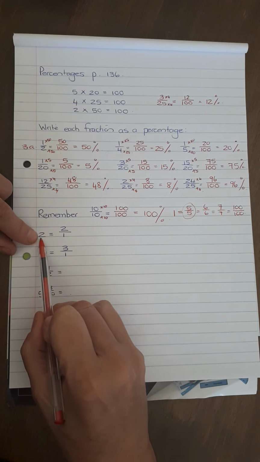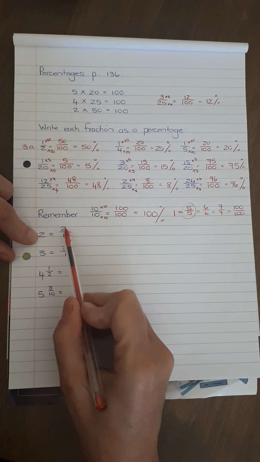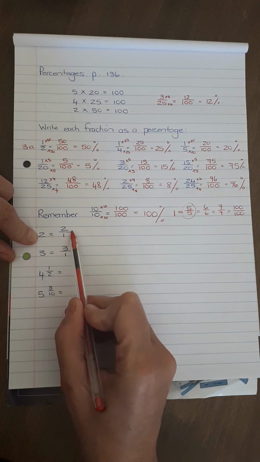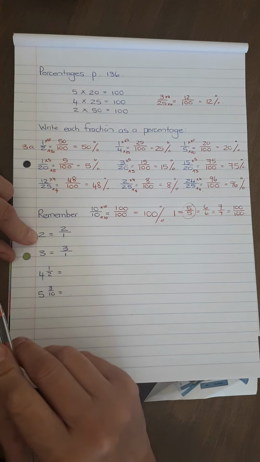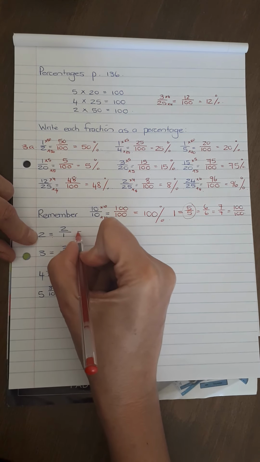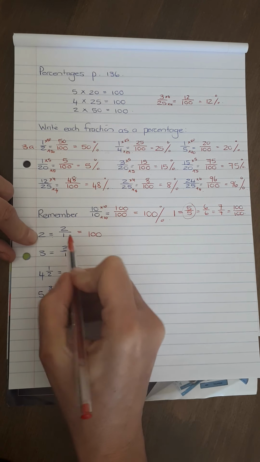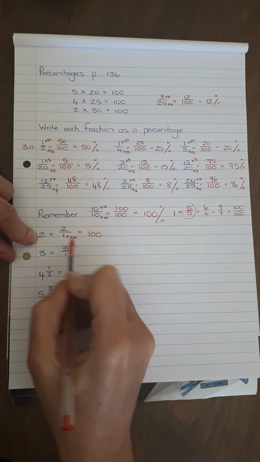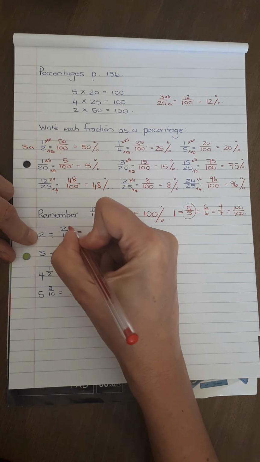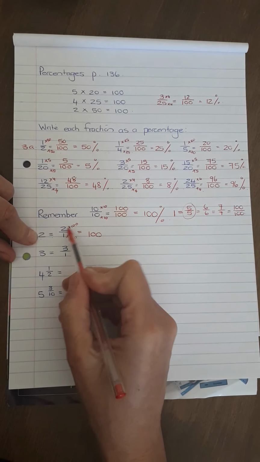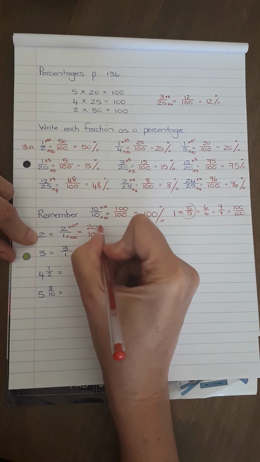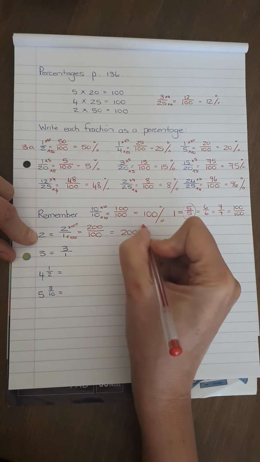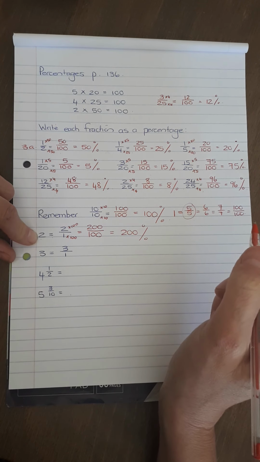Now 2 is equal to 2 over 1. There's no difference between 2 and 2 divided by 1. If I had to work out the percentage, I would do it like this. How did I get from 1 to 100? Times 100. What I do at the bottom, I have to do at the top. 2 times 100? 200. What percentage do I have? Well, 200%. Okay, now your brain is breaking.